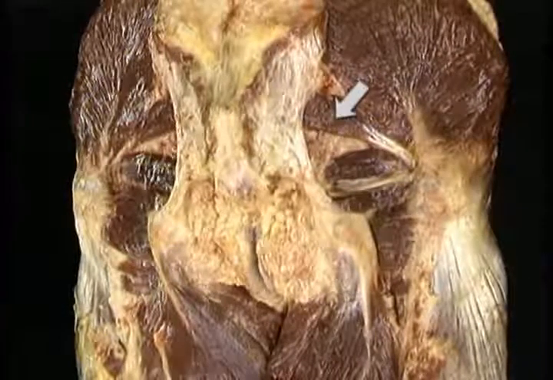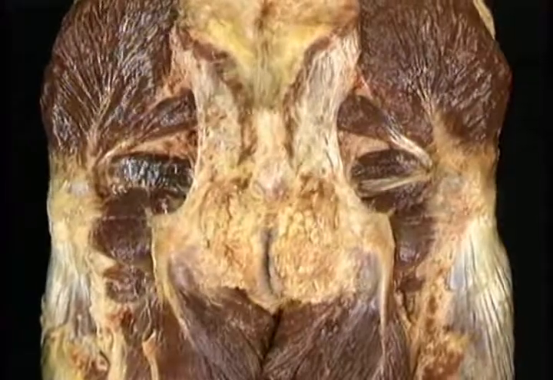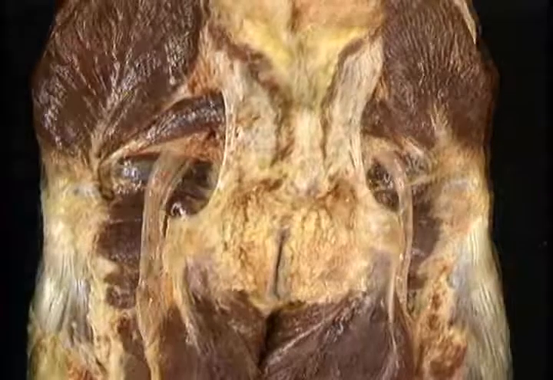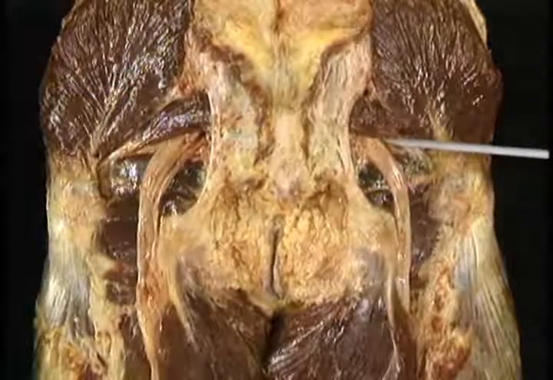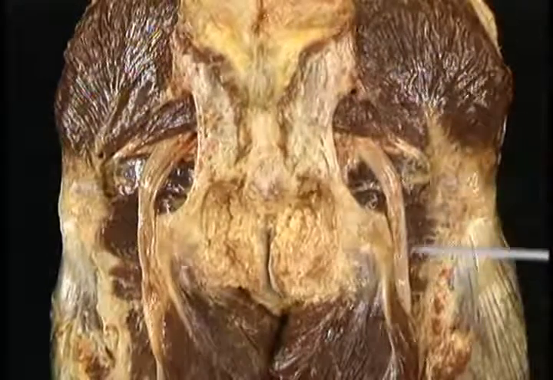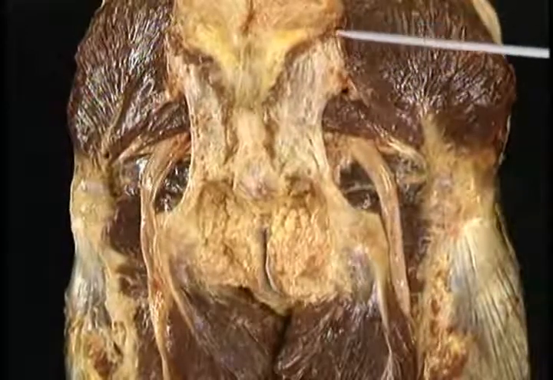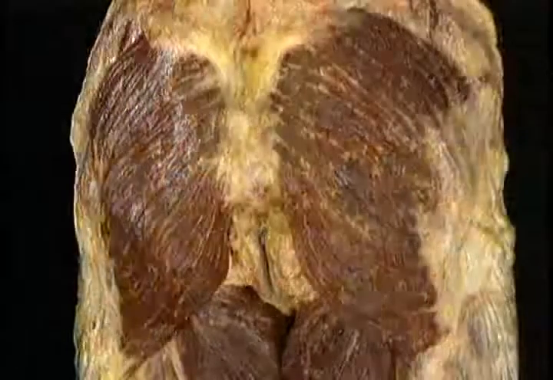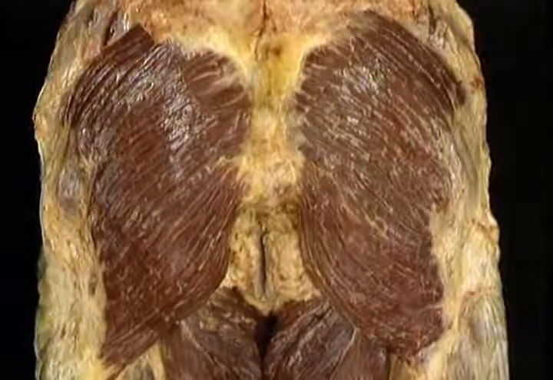Here are piriformis and obturator internus, going to their insertions on the femur, along with the gemelli and quadratus femoris. Here's the sciatic nerve, emerging below piriformis. Here's gluteus medius. Here are the origins of the hamstring muscles. Here's the line of origin of gluteus maximus, which we'll add to the picture. The lower edge of gluteus maximus covers up the ischiorectal fossa when seen from behind.